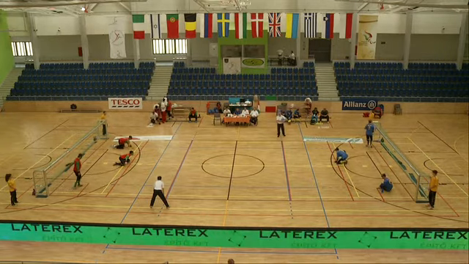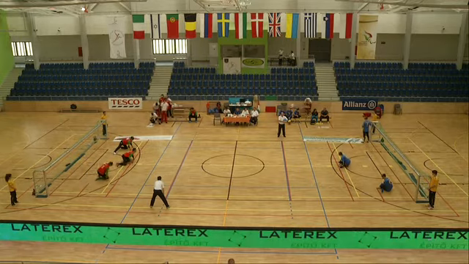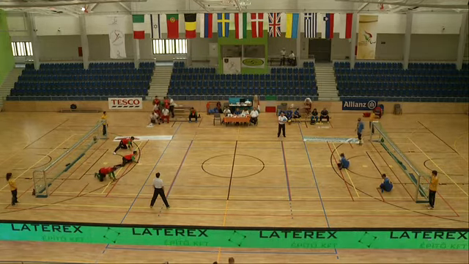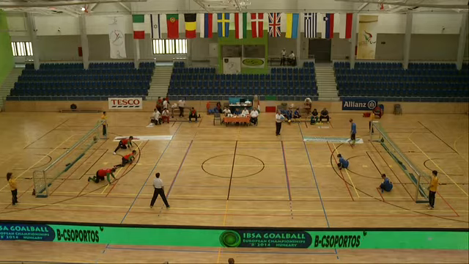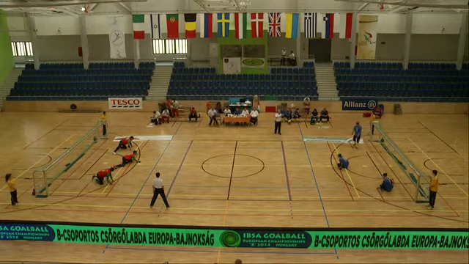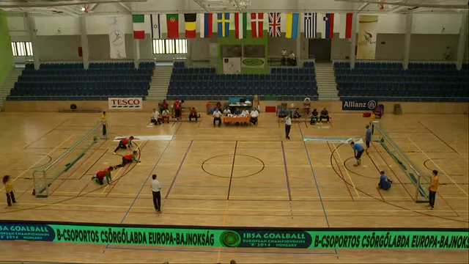So we have 12 minutes to see what happens. Then we have a 3-minute half break, and then we have another 12 minutes. So Ukraine start with the ball. Ball thrown into the center.